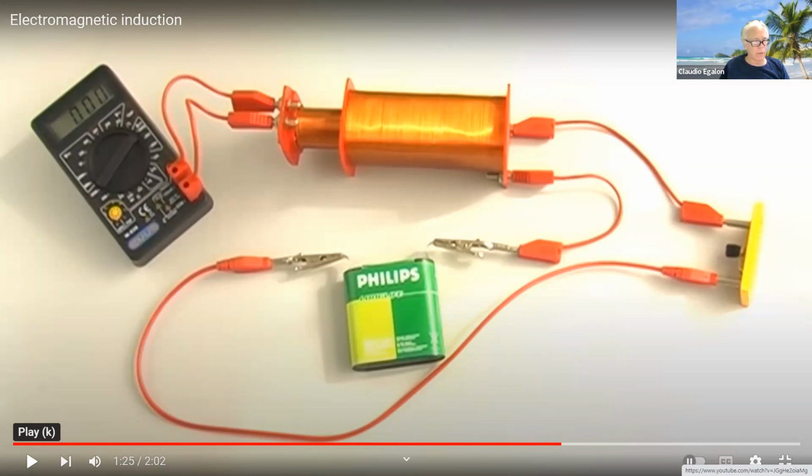What he's going to do is the following. Remember the solenoid that he initially had. Now he has two solenoids here. The outer solenoid is connected to a battery. What you have here is a resistor. He's going to pass a current through this solenoid and insert the second solenoid inside the other one.